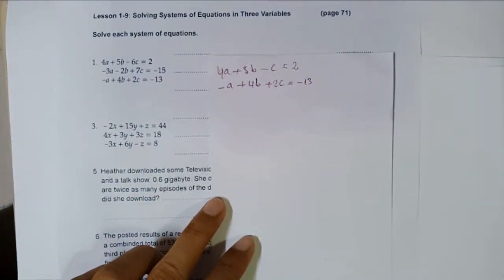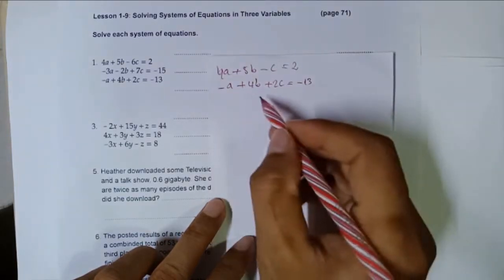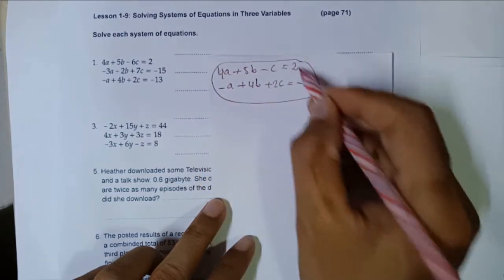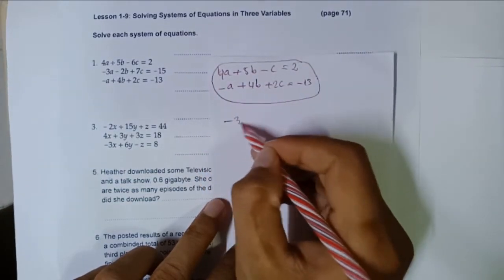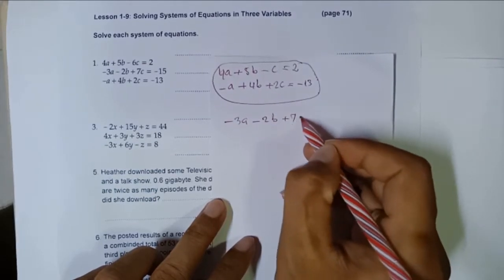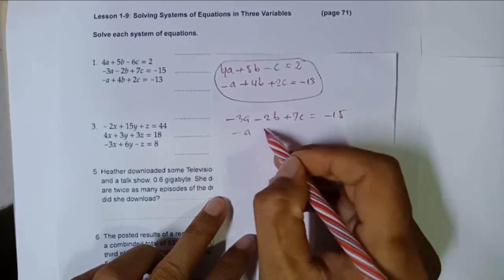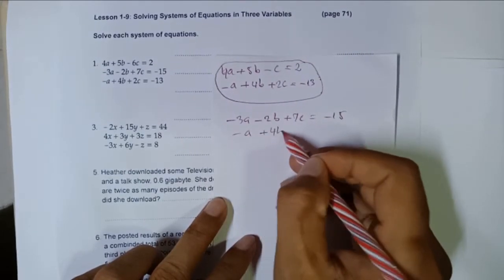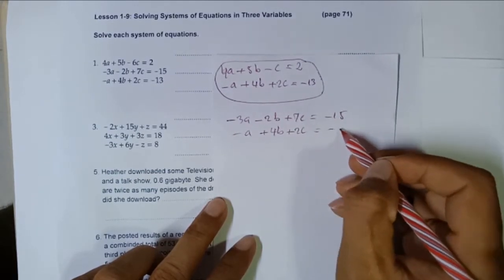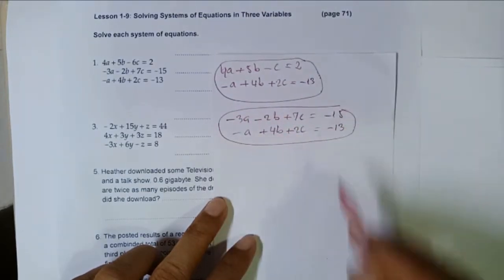This is one group. And another one I will group: negative 3A minus 2B plus 7C equal to minus 15 with the minus A plus 4B plus 2C equal to minus 15. This is the second group.